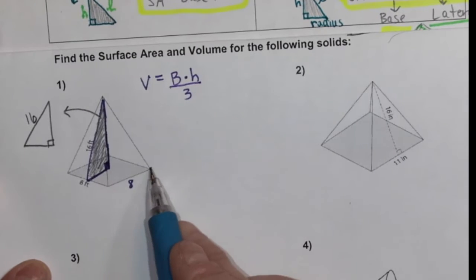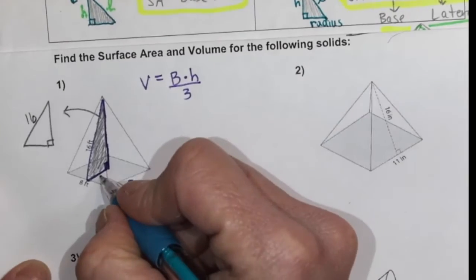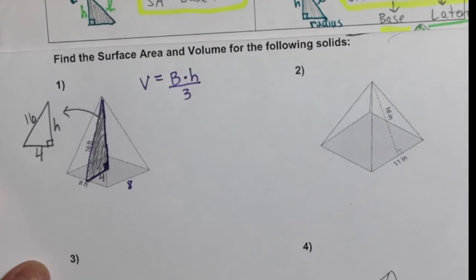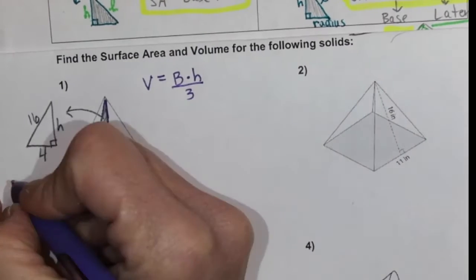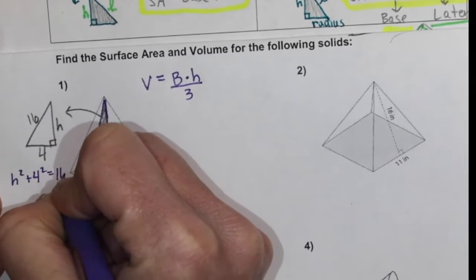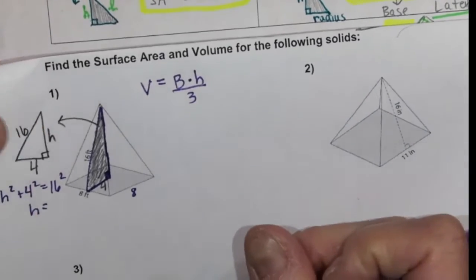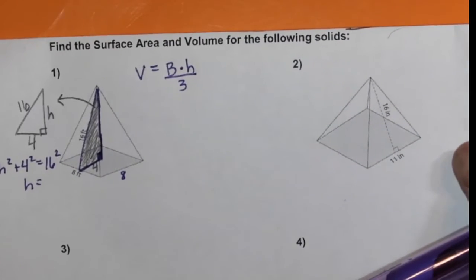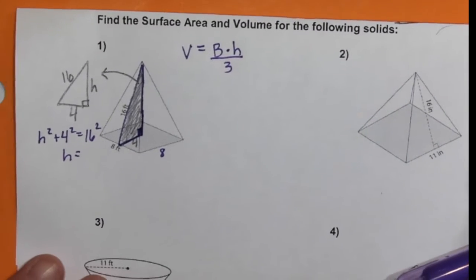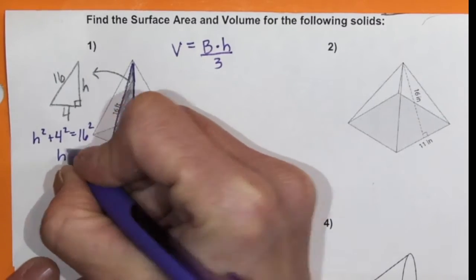This portion right here is not 8, it's half of 8. It's going from the center to the edge, so that's going to be 4. And then you can find the height. I already worked this out in the calculator, but of course you'll be doing the Pythagorean theorem. H squared plus 4 squared equals 16 squared. I got H is equal to 15.5.